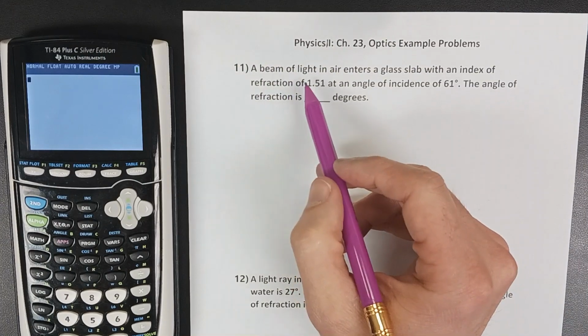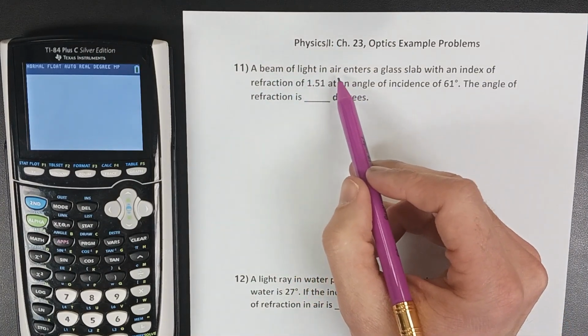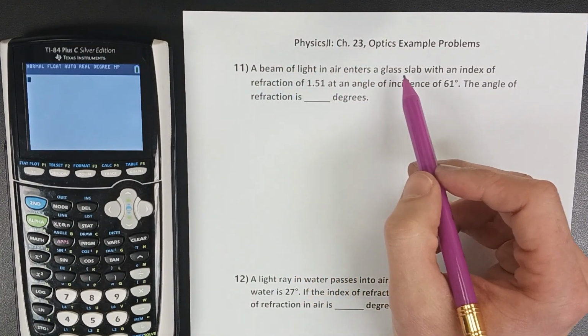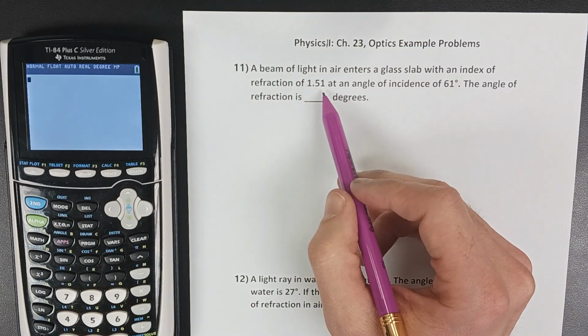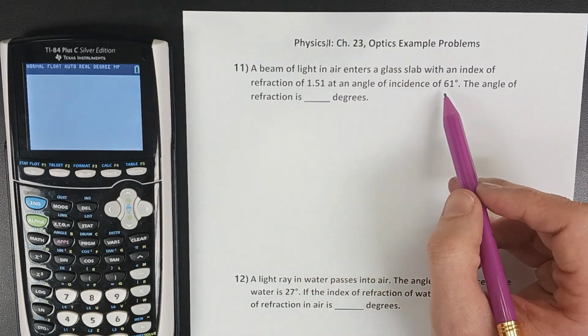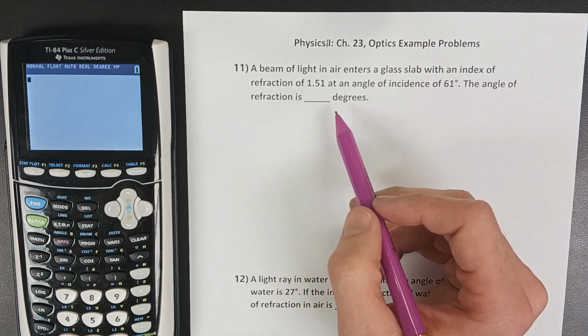In this problem, a beam of light is traveling from air into a piece of glass. We're given the index of refraction for that piece of glass. We're given the angle of incidence. What is the angle of refraction?